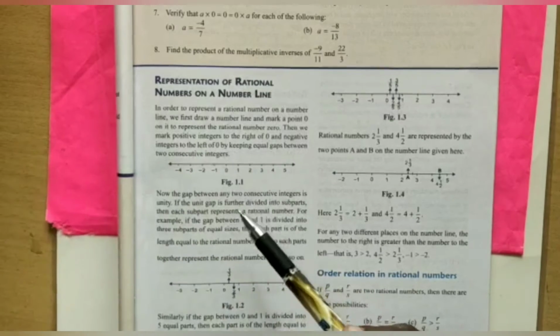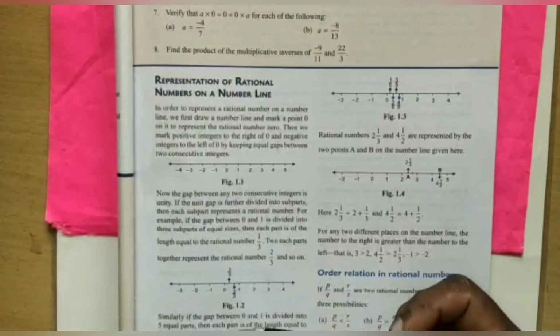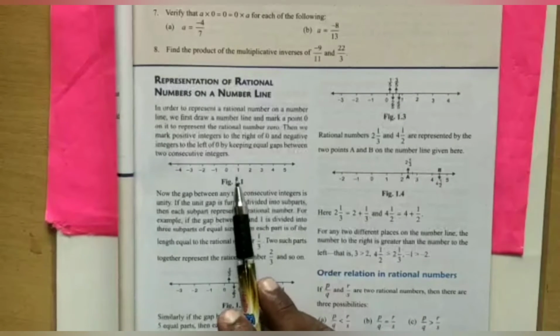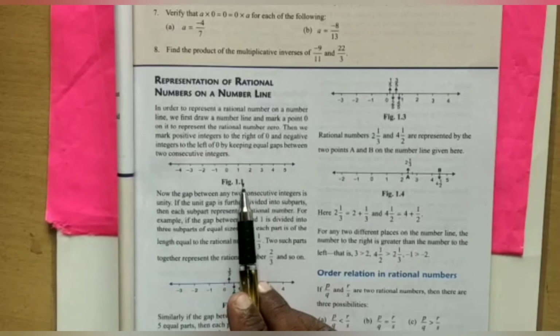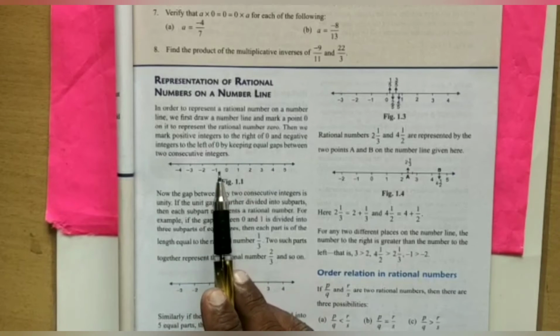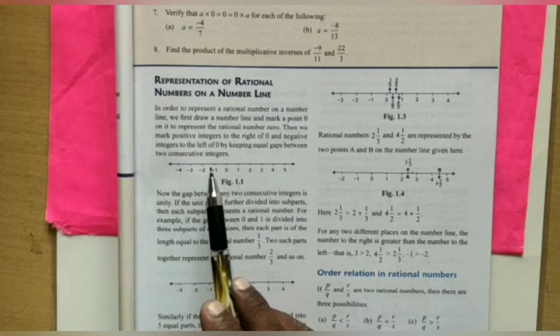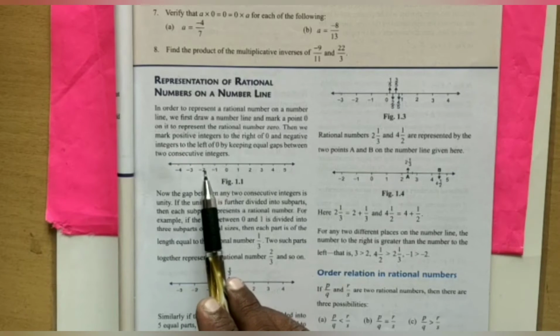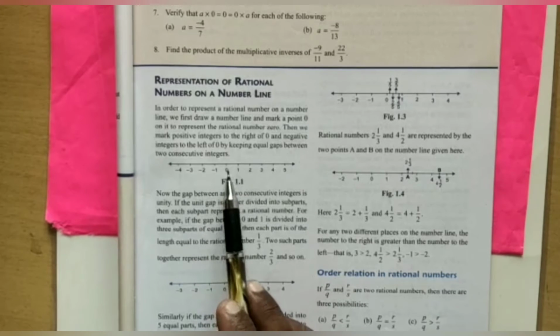Consecutive means back to back. The consecutive positive integers are 1, 2, and the consecutive negative integers are minus 1 and minus 2. 0 is neither positive nor negative, right?